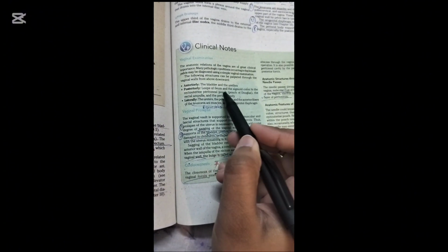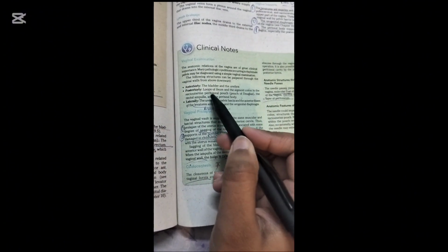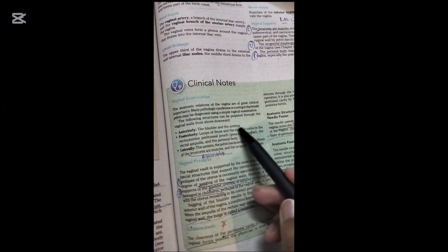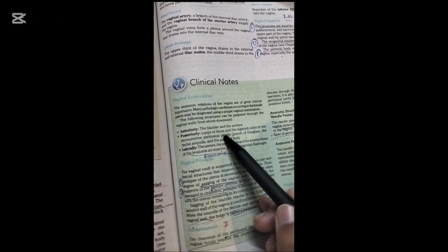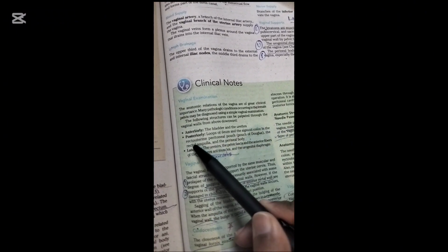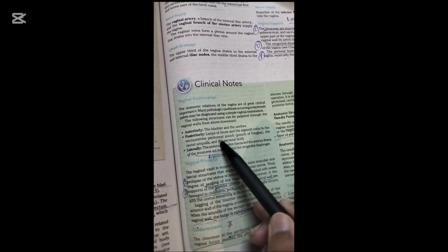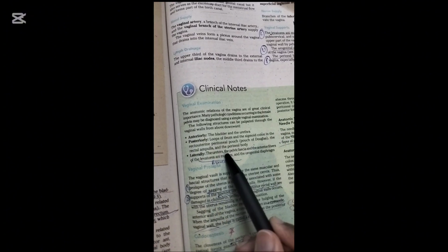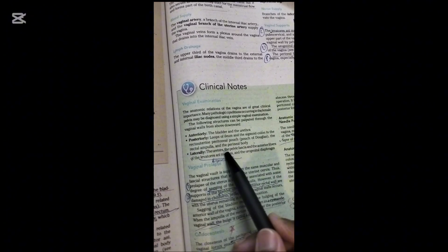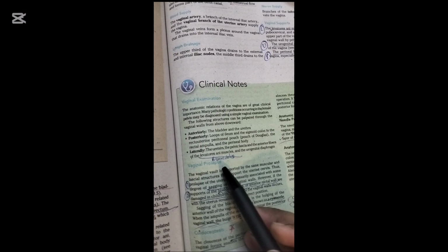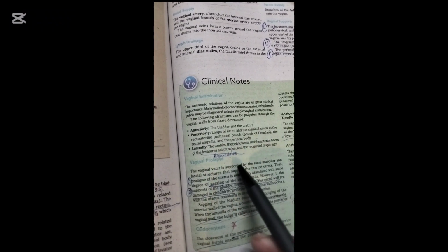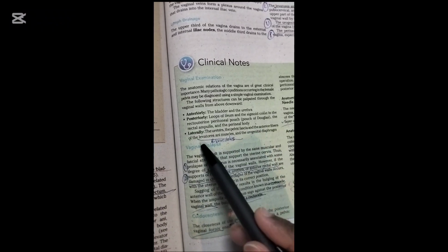Posteriorly, what do we have? We have loops of ileum and sigmoid colon in the rectouterine peritoneal pouch, which is the pouch of Douglas, the rectal ampulla, and the perineal body. So what do we have laterally? Laterally, in the upper part, we have the ureter. In the middle part, we have the puborectalis, and in the lower part, we have the urogenital diaphragm and the bulbar vestibule, and also the anterior fibers of the levator ani muscle.